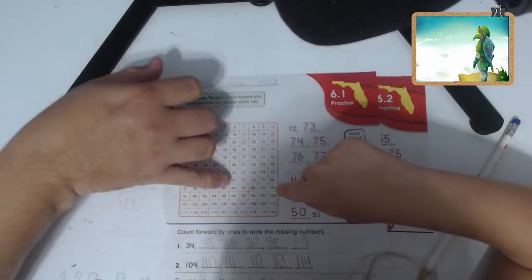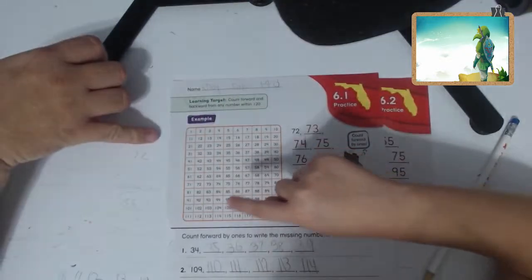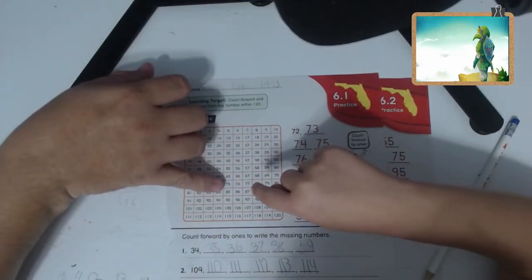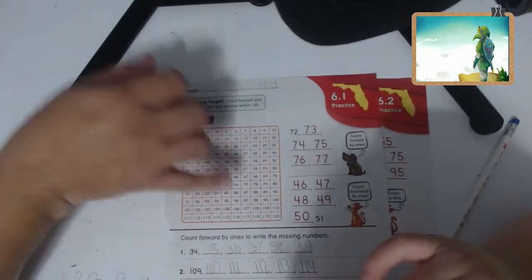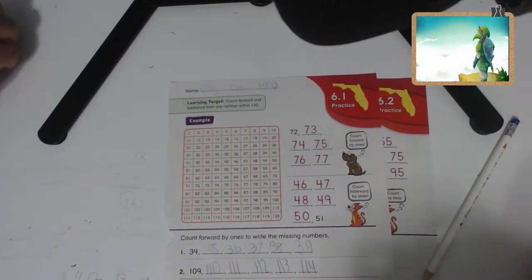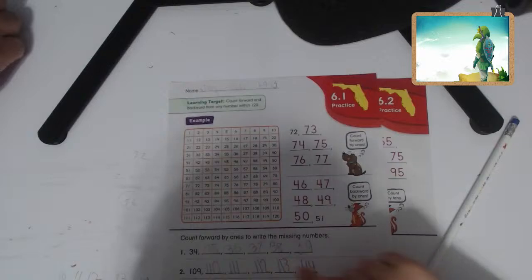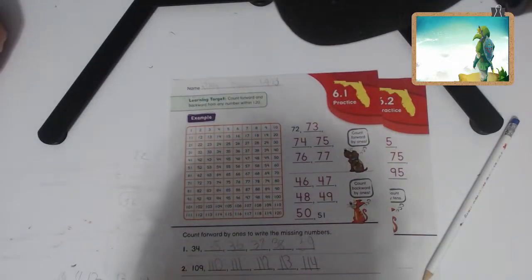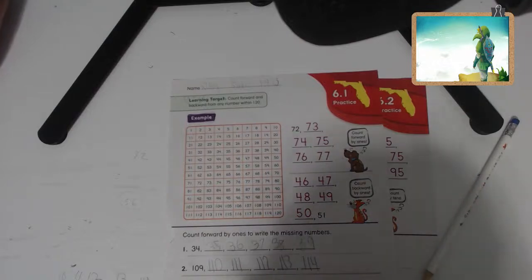What happened to 86 and 87? So what are the numbers between 85 and 95? The between numbers are 86, 87, 88, 89, 90, 91, 92, 93, 94. Okay, so now that we know what numbers are between that, let's read it one more time.